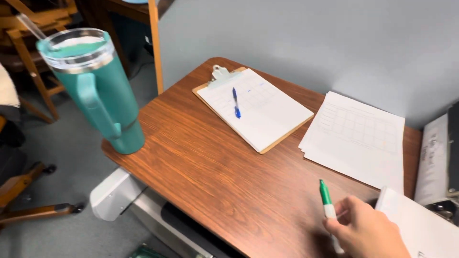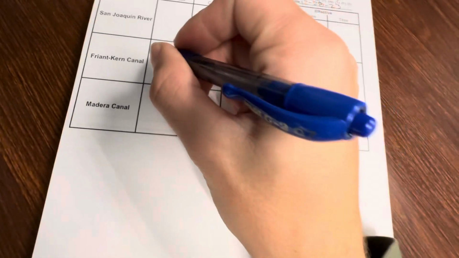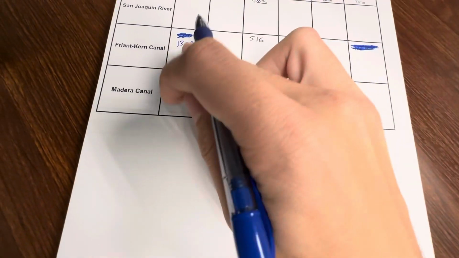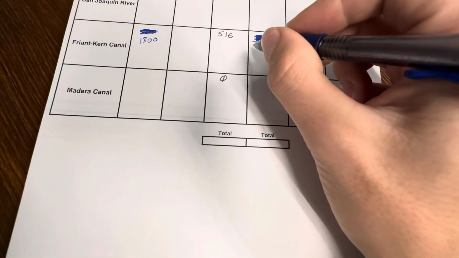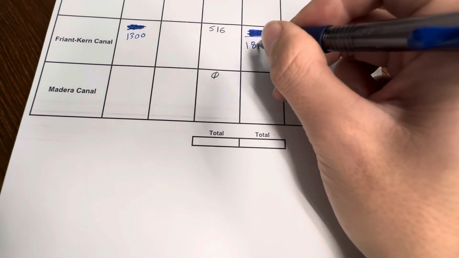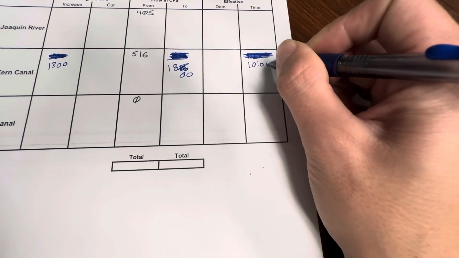So step one is we're going to write that down because I don't want to embarrass myself by having to call him and be like, what did we talk about? So increase 1,300 on the Friant Kern Canal from 516 to... what is that, 1816? Let's just call it 1800 for this example and say that was 500 because this will make our lives easier, I promise. And say it's going to happen at 10 a.m.